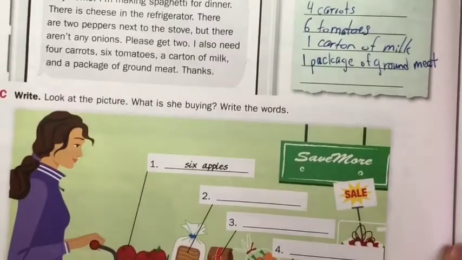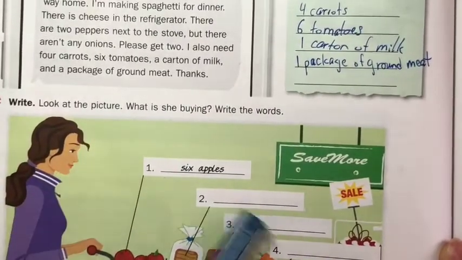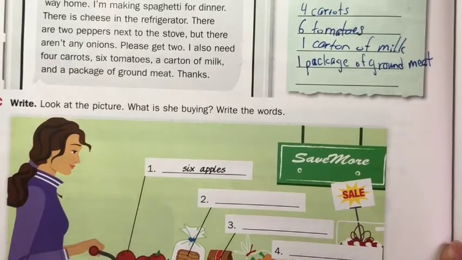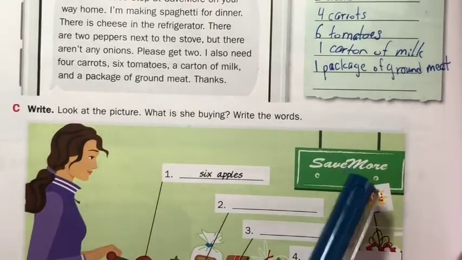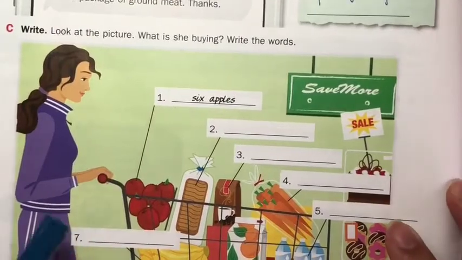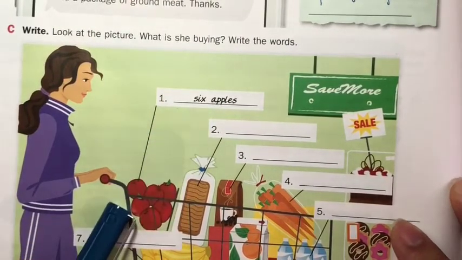Okay, so let's look at this picture and let's write everything she is buying. What's in her cart? Let's see, it's Mom, and she's at Save More supermarket. Let's look at her cart. She has apples. She has 6 apples.